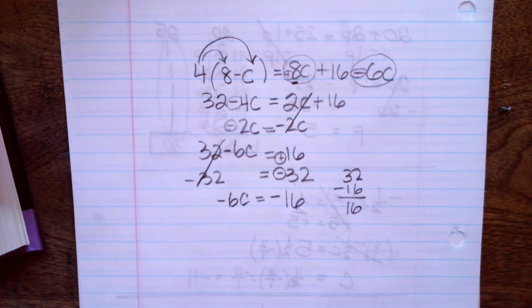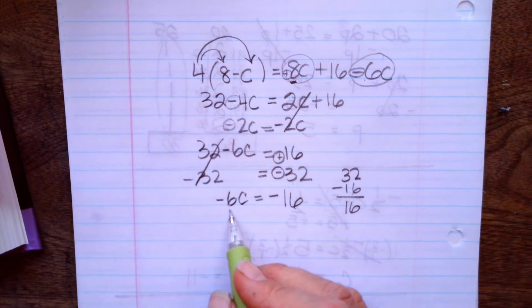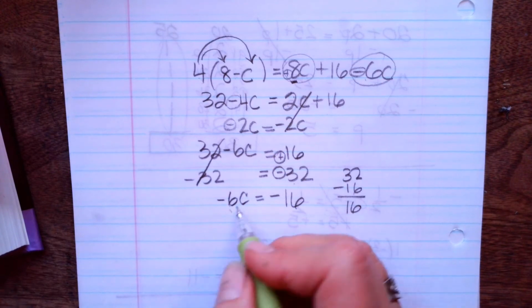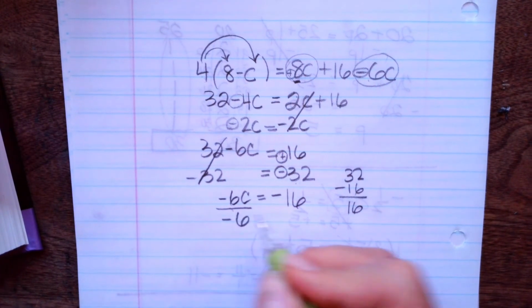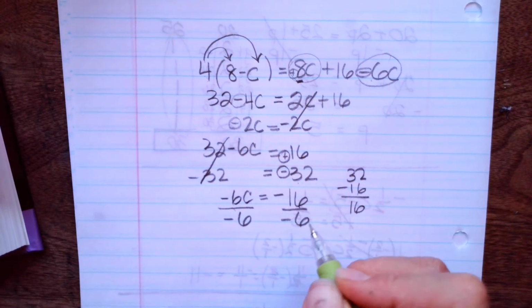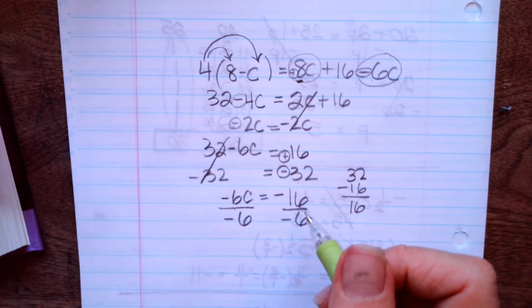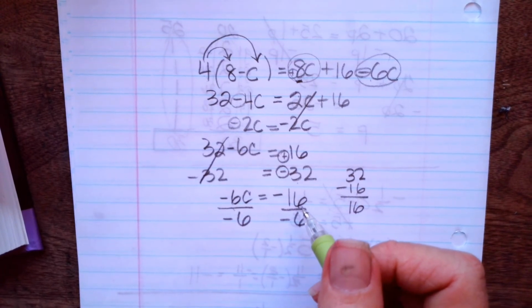Now the thing that I have to do after this is I have to get my negative 6 away from my C. They're multiplying, so I divide, yeah? Yeah. Anything I do to one side, I do to the other.